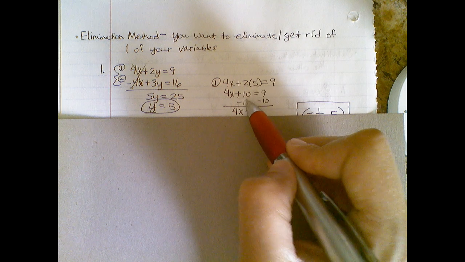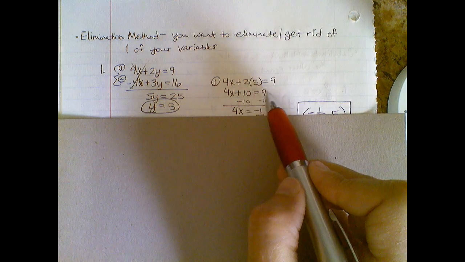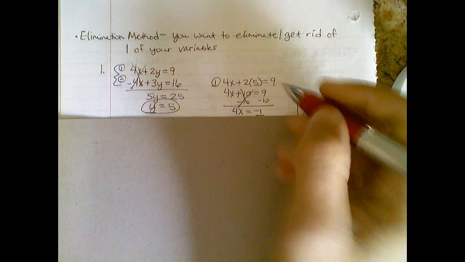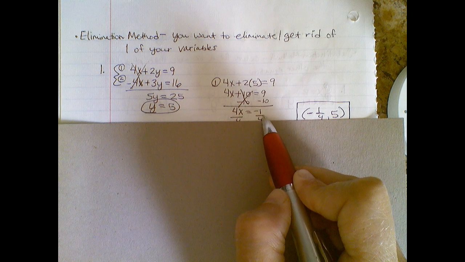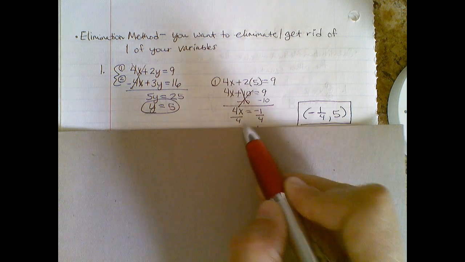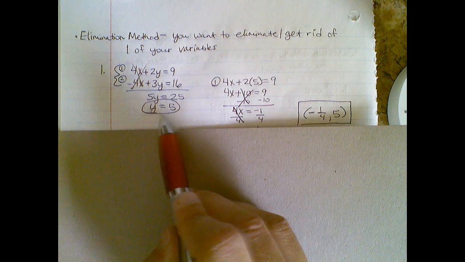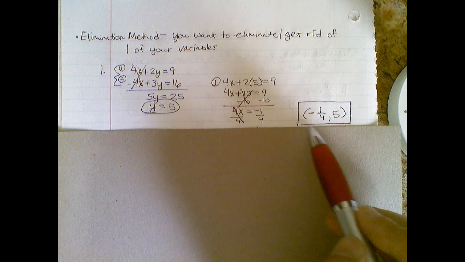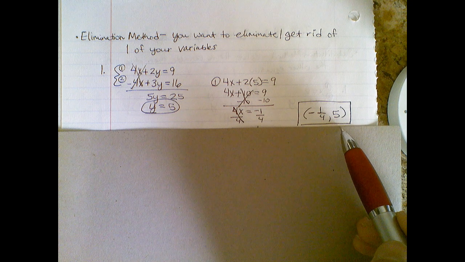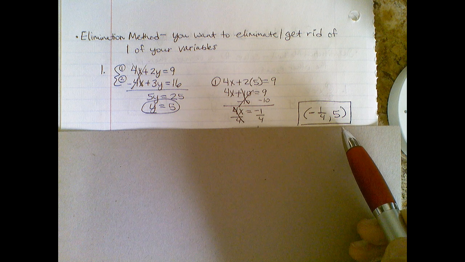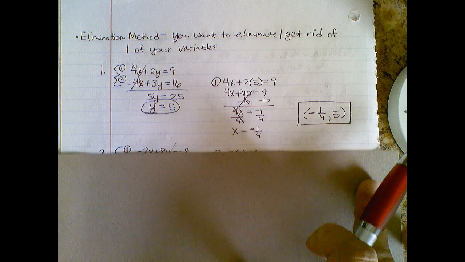So 2 times 5 is 10. I brought everything else down, and then they're adding 10, so I subtracted 10. These 10s cancel out, so I get 4x equals negative 1. They're multiplying by 4, so I divide by 4, and I get x equals negative 1/4. And then my y was 5, and so that would be my answer. My answer is going to look the same. It's going to be a coordinate. I could graph these two lines, and it's where the two lines cross. Or I can use substitution or elimination. Either method, I'm going to get the exact same answer.